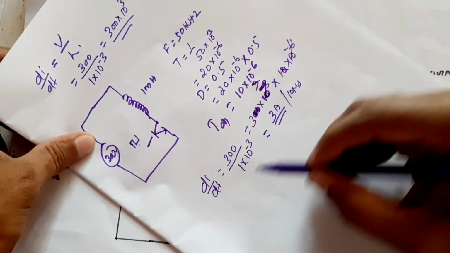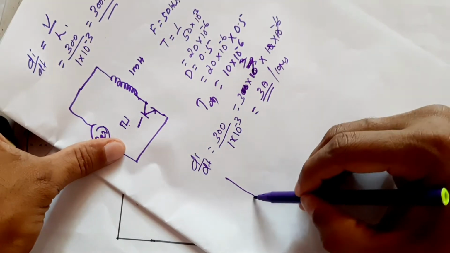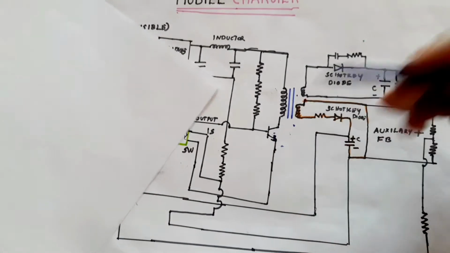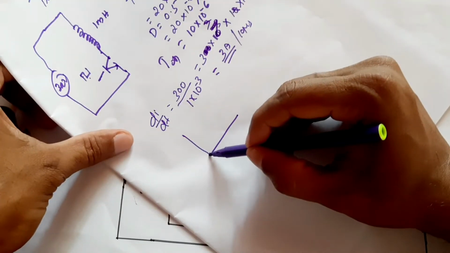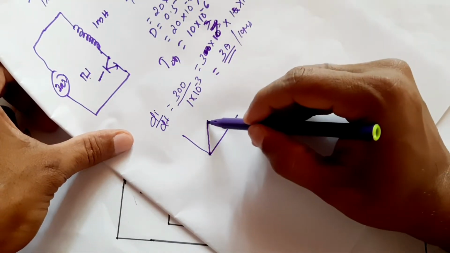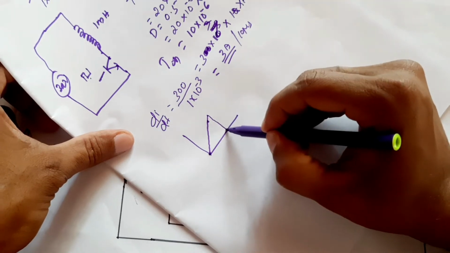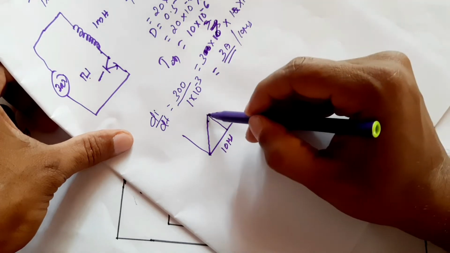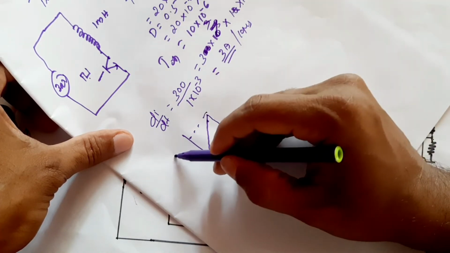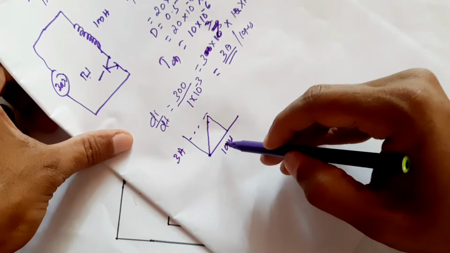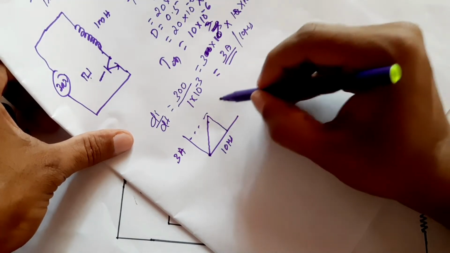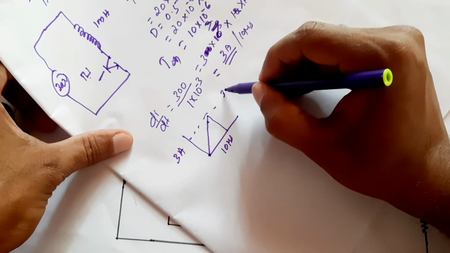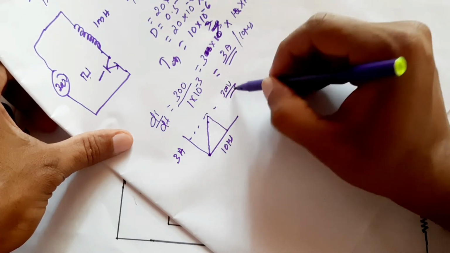the current will reach, if this is the plot and we turn on the transistor just for 10 microseconds with a 1 millihenry inductor, 3 ampere in 10 microseconds. The current would reach 3 ampere, and the current will possess 300 volt.